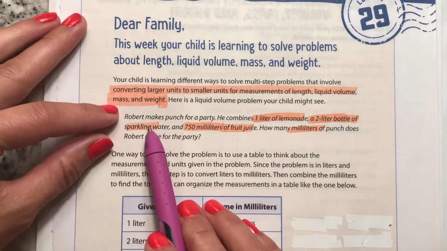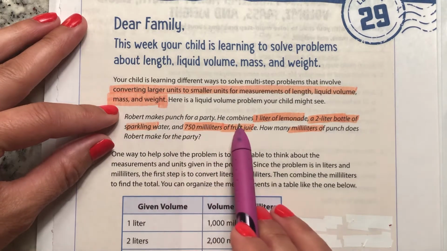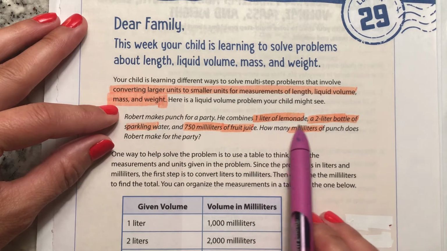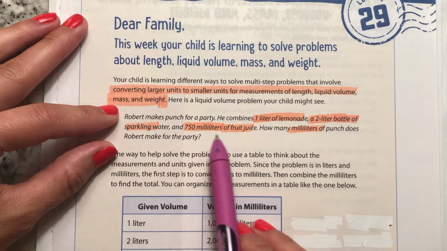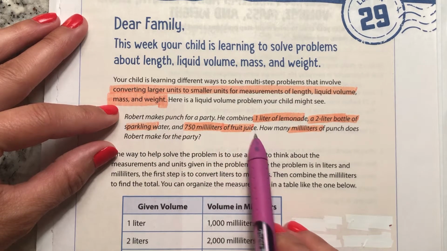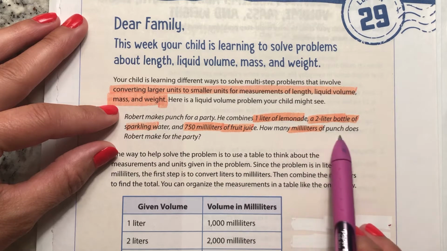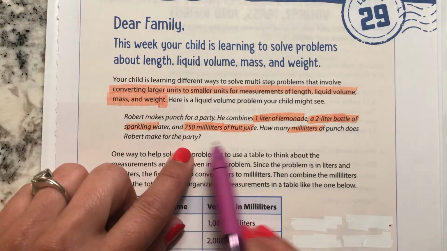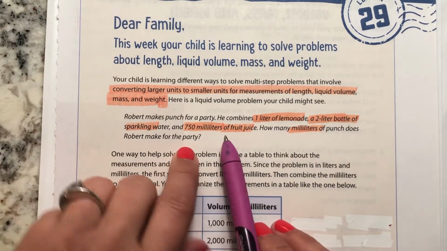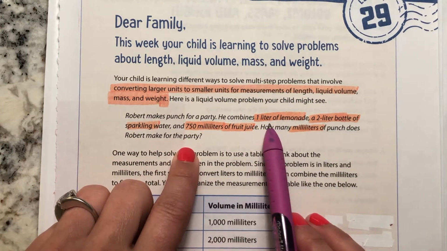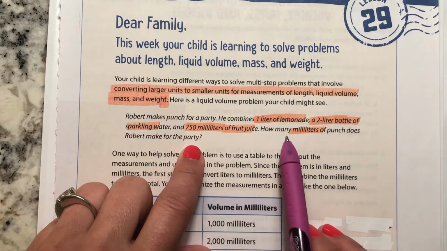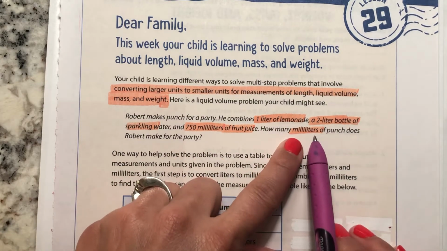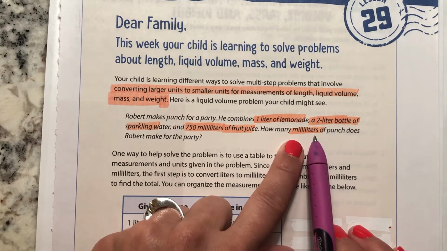And it says, Robert makes punch for a party. He combines 1 liter of lemonade, a 2-liter bottle of sparkling water, and 750 milliliters of fruit juice. How many milliliters of punch does Robert make for the party? Now, I've already highlighted the measurements that were provided, and we have 1 liter, 2 liter, and 750 milliliters. And the question is asking us, how many milliliters of punch does Robert make for the party?